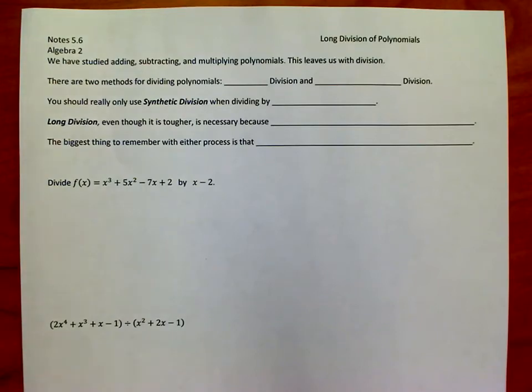Hi, in this video we're going to introduce long division of polynomials, really division of polynomials overall. We've studied adding, subtracting, and multiplying, so it leaves us with division as the one kind of thing that we can do with polynomials. Okay, there are two methods for dividing polynomials.